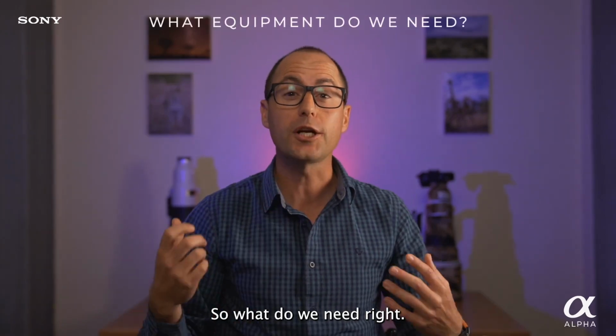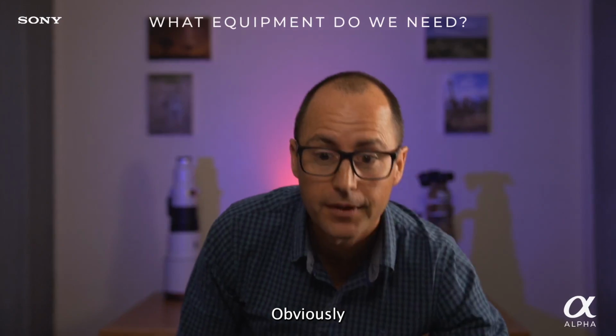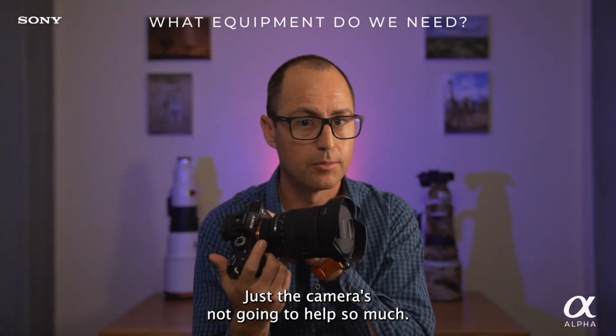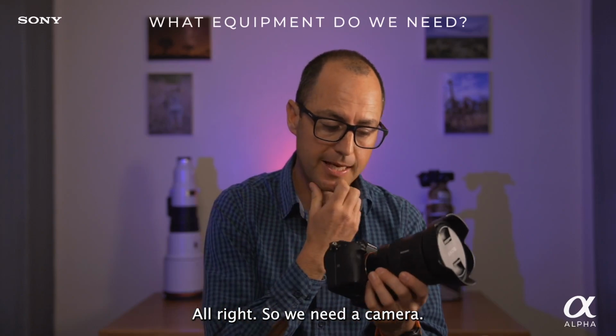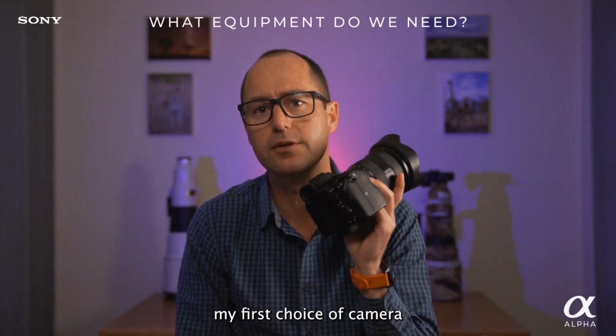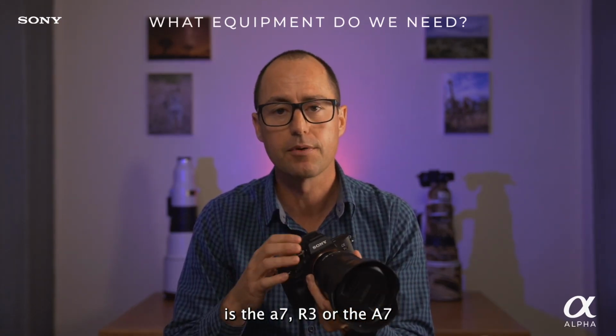So what do we need? Right, obviously we need a camera and a lens. Just the camera is not going to help so much. All right, so we need a camera. My first choice of camera is the A7R III or the A7R IV.